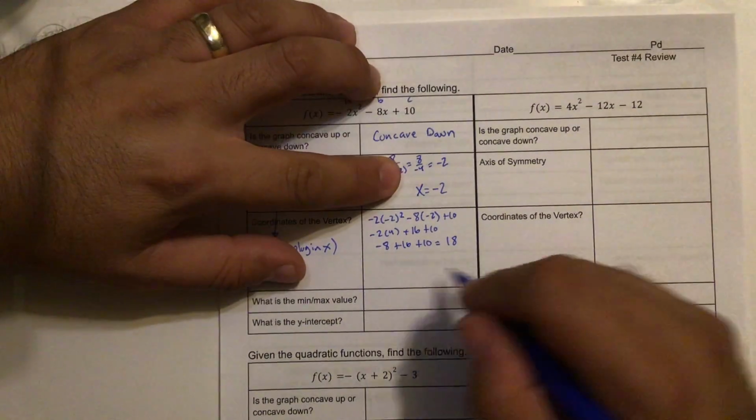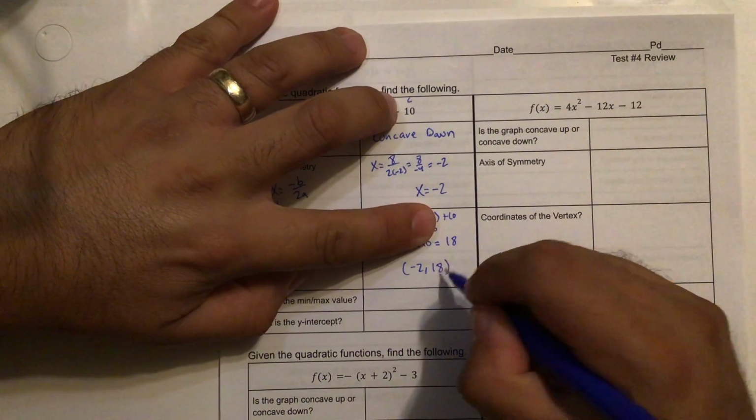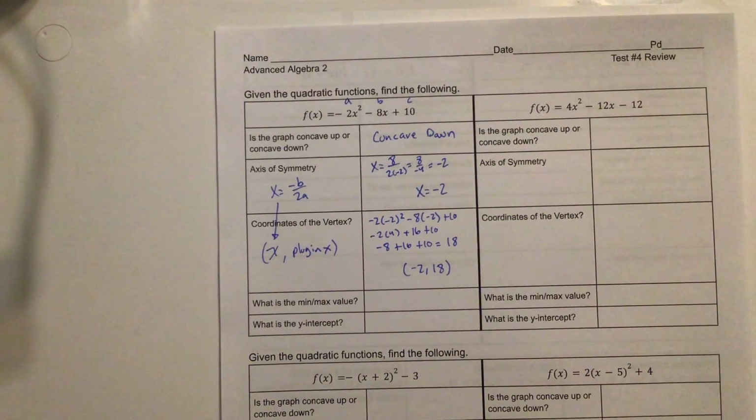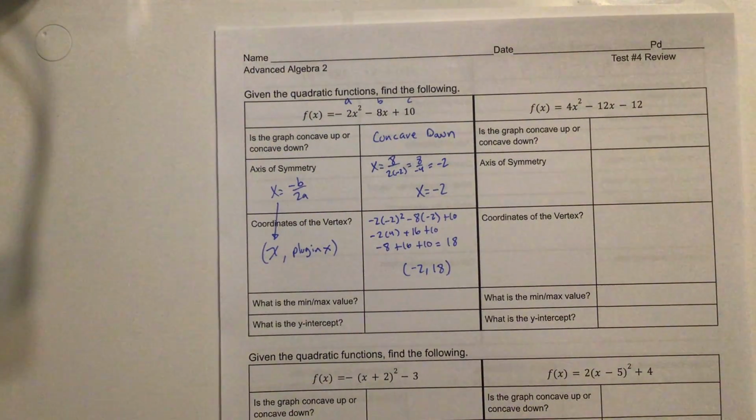So our x value of the vertex is -2. Our y value we just solved was 18. And there is our vertex. Again, at the first point, you could have typed that in the calculator and probably got the 18 as well.